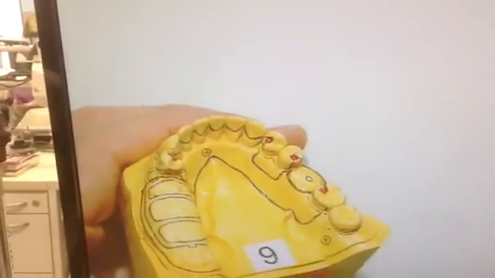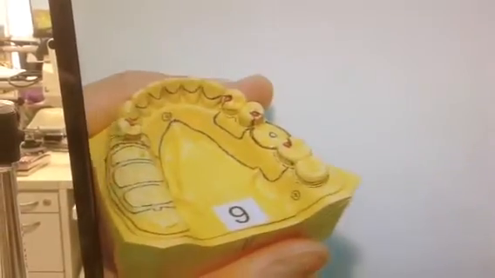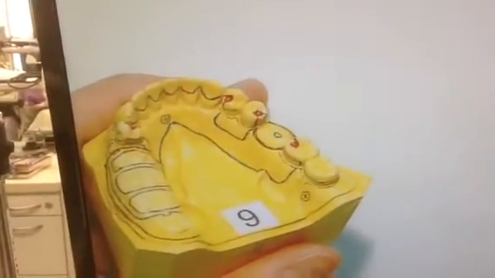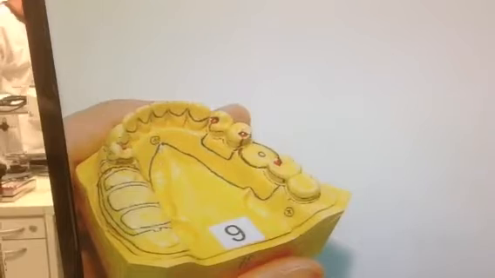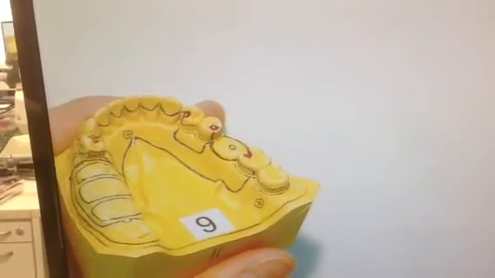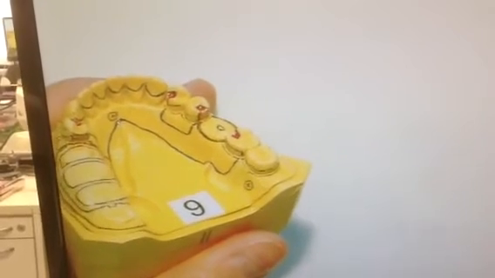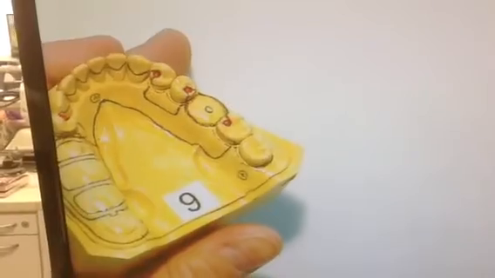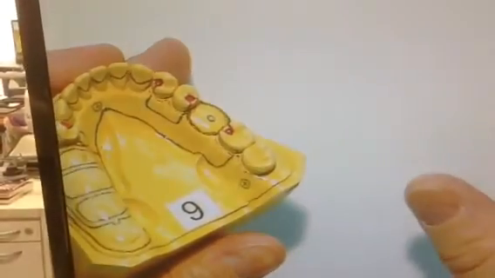The test tomorrow is really a design test. Do you know the principles of design? Do you know where to use an RPI? Do you know where to use an RPA? Do you know where to use the circumferential clasp? Do you know how to draw them in relationship to the height of contour? So understanding those principles is what tomorrow's test is about.